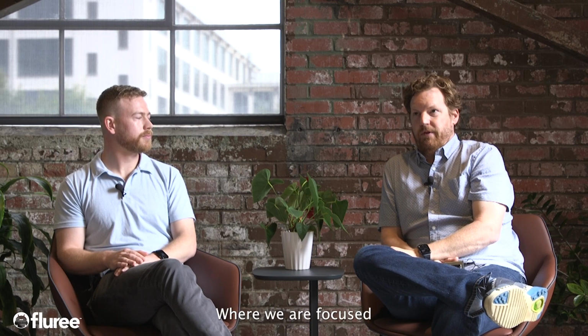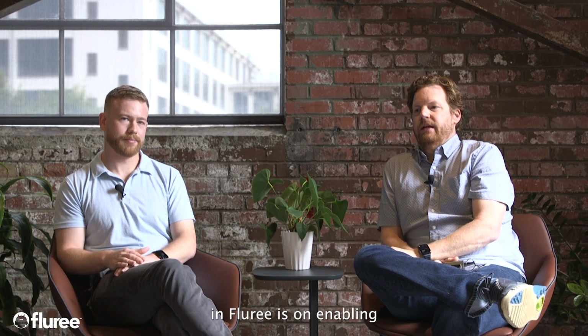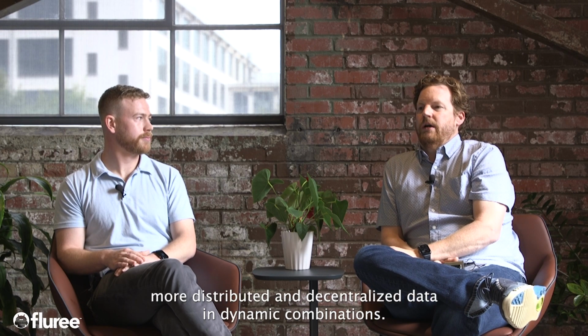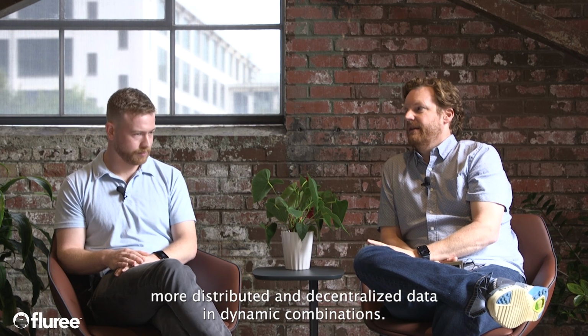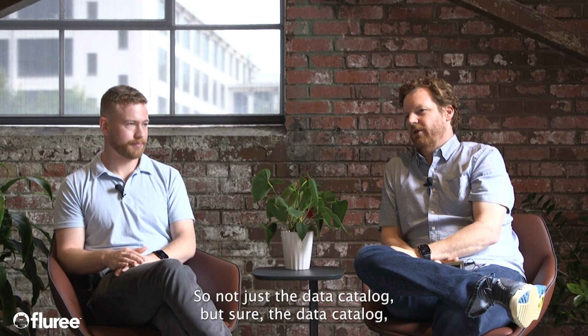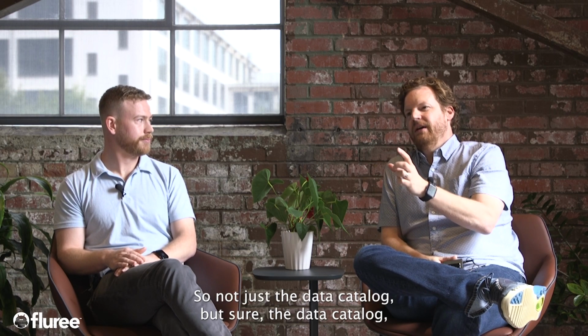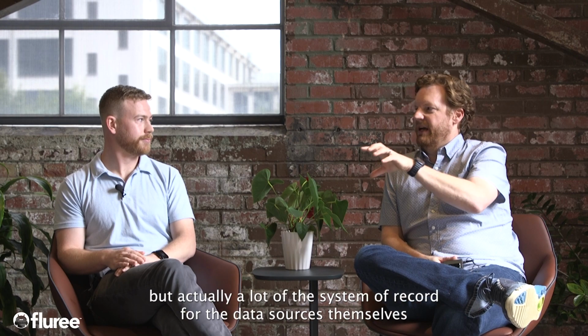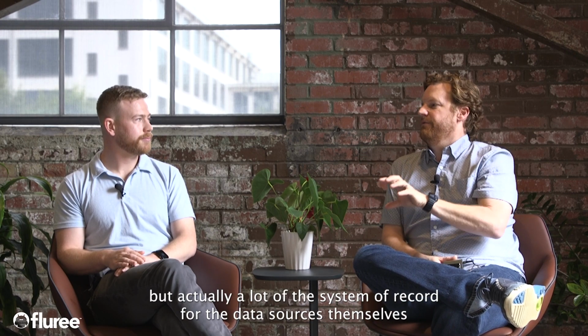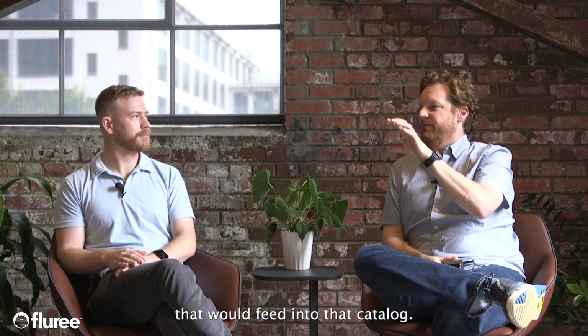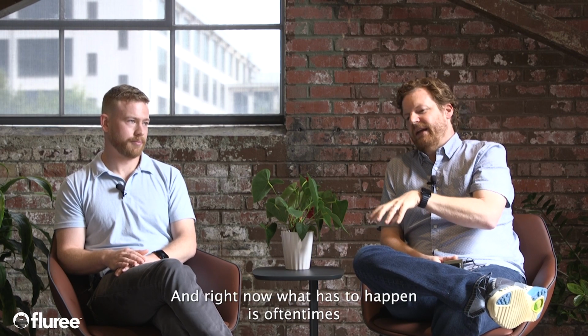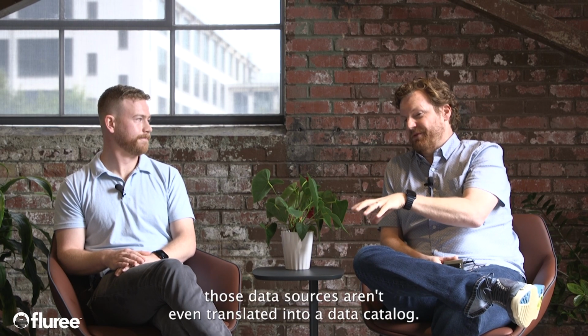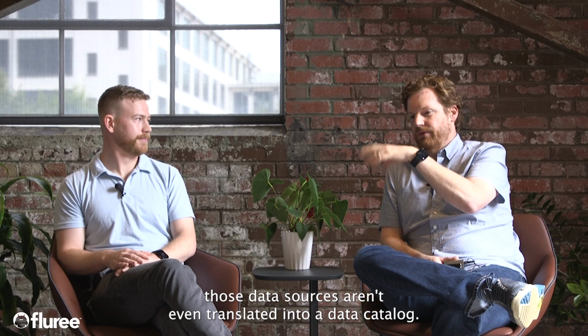Where we are focused at Fluree is on enabling more distributed and decentralized data in dynamic combinations. So not just the data catalog, but actually a lot of the system of record for the data sources themselves that would feed into that catalog. Right now, oftentimes those data sources aren't even translated into a data catalog.